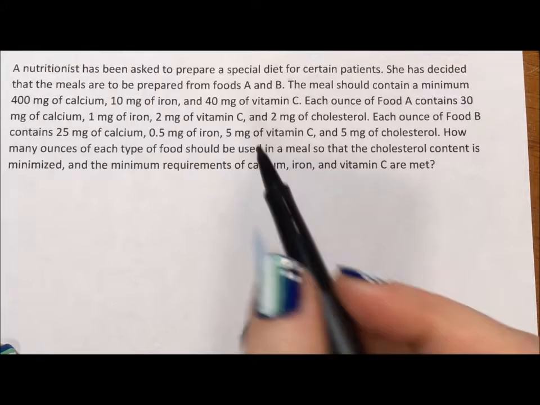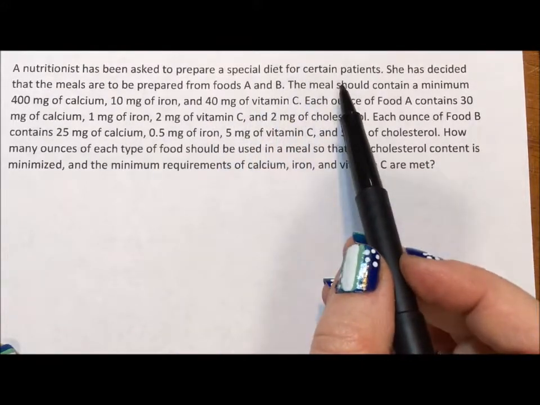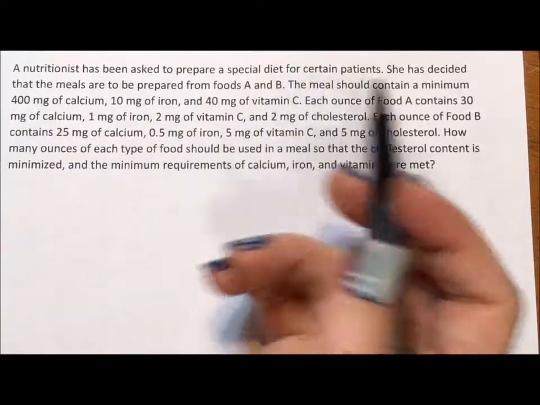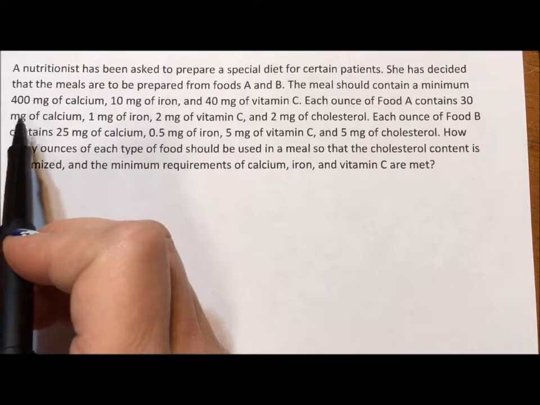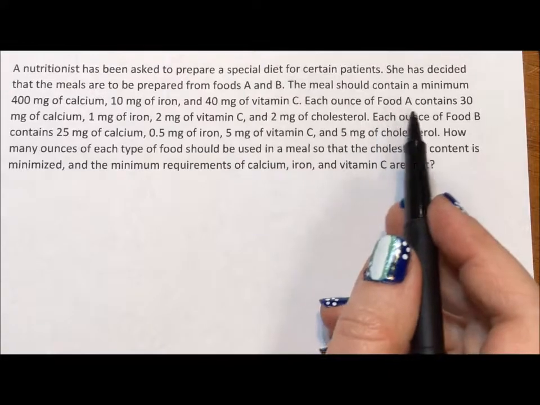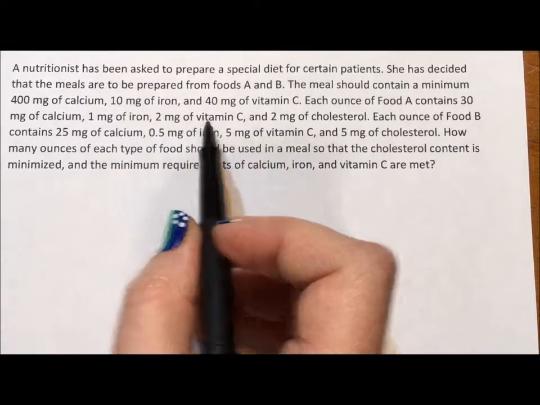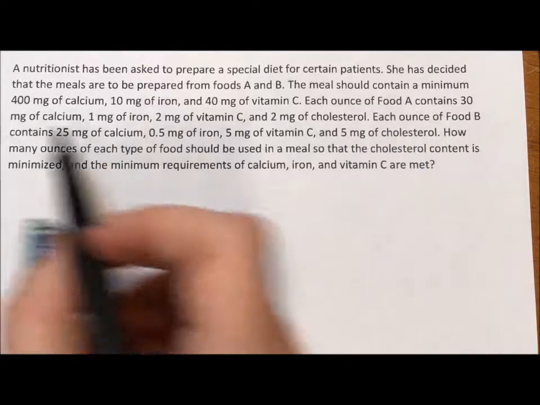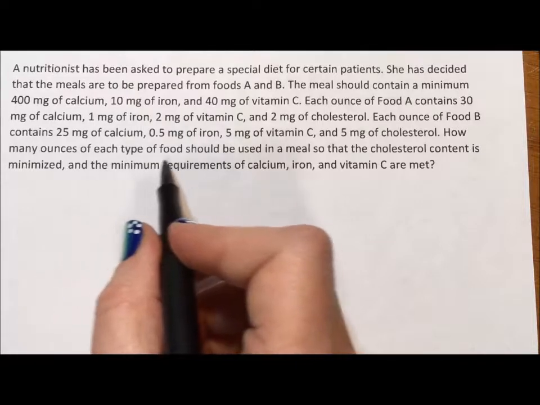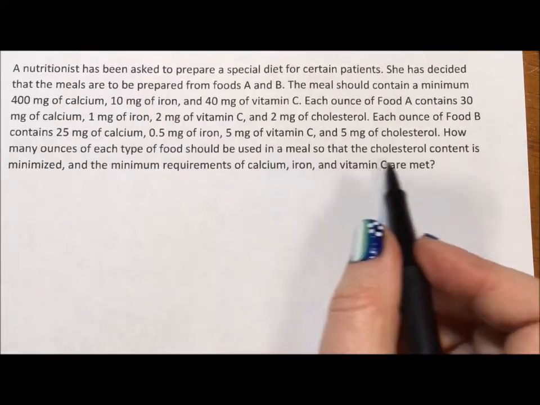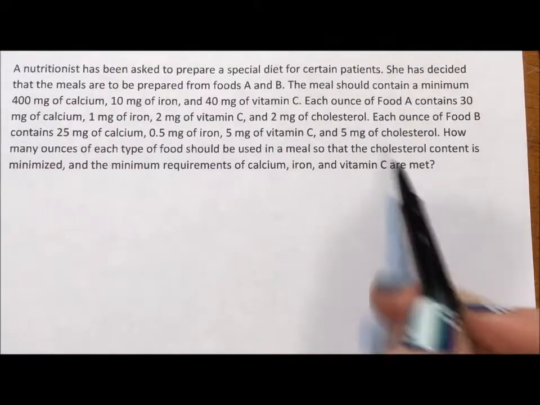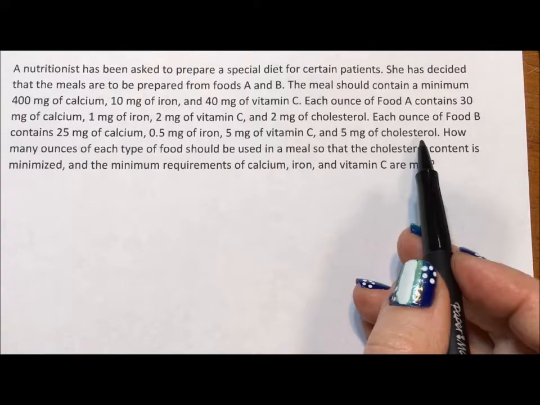Okay, so a nutritionist has been asked to prepare a special diet for certain patients. She's decided that the meals are to be prepared from two foods. The meals should contain a minimum of 400 milligrams of calcium, 10 milligrams of iron, 40 milligrams of vitamin C. Each ounce of food A contains all of these elements. Each ounce of food B contains all of these nutrients, as well as some cholesterol. How many ounces of each type of food should be used in a meal so that the cholesterol content is minimized? Aha! So that extra category of cholesterol is our minimization.